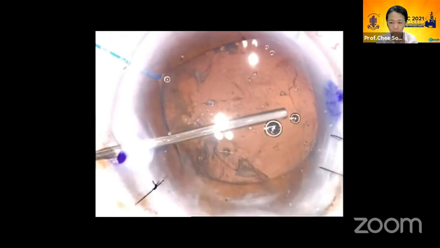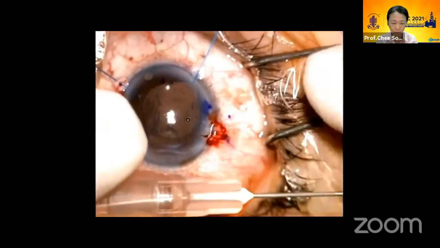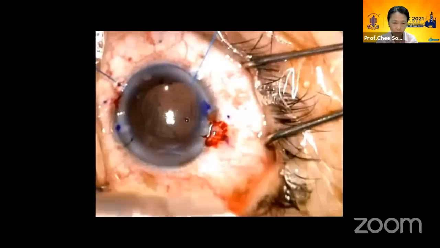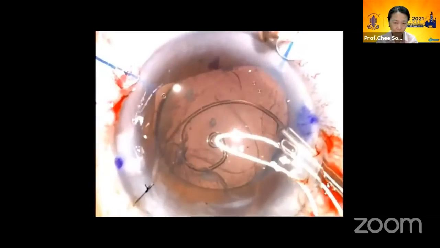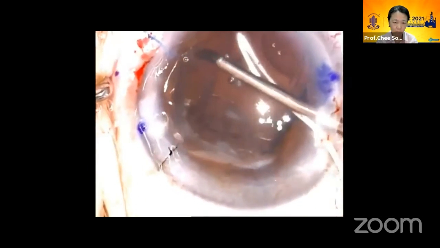You can see an area here where I've actually ripped the anterior capsule. Because of that, I'm not able to use a capsule tension ring. In this case, I'm going to use 2 capsule tension segments to support the capsular bag in order to spare this multifocal toric lens.